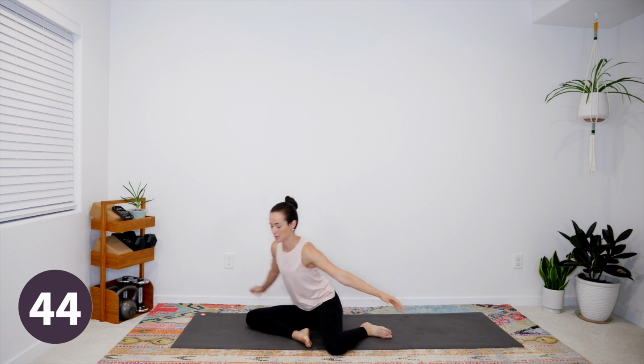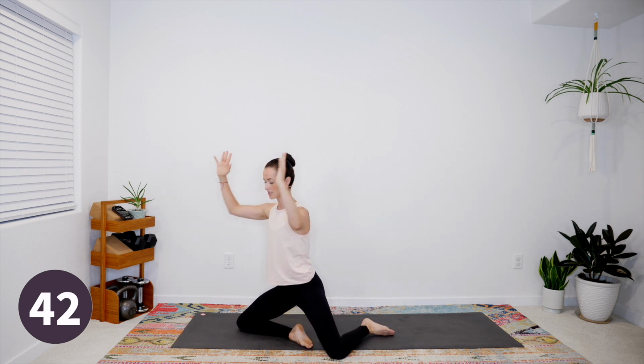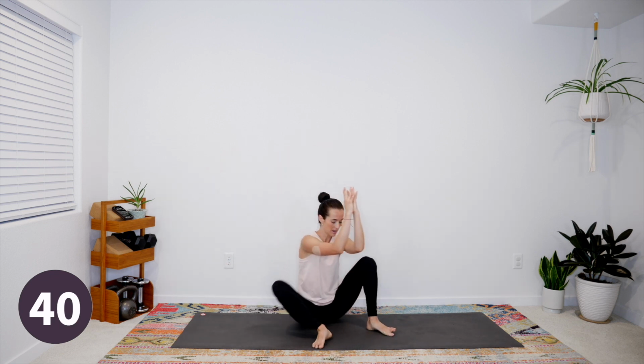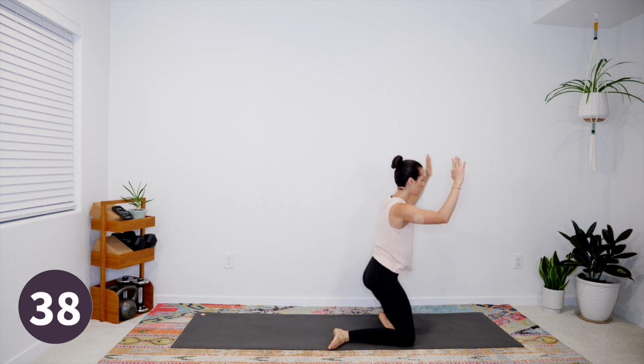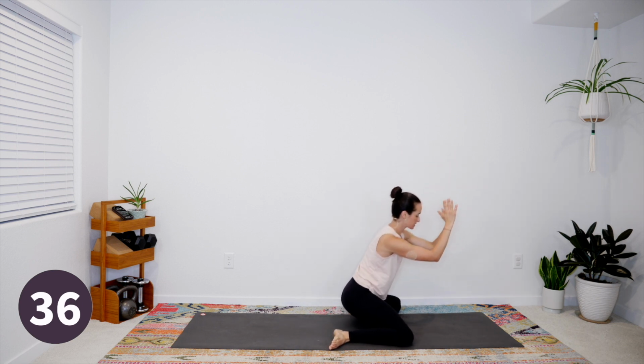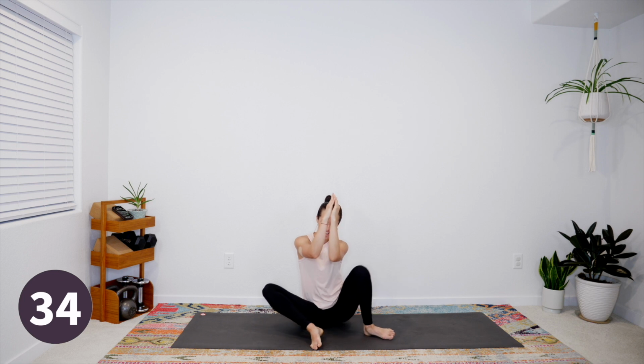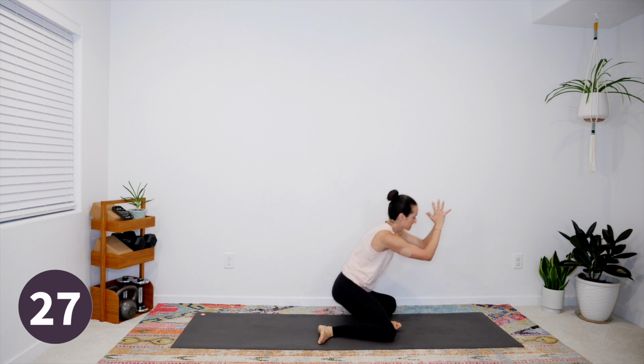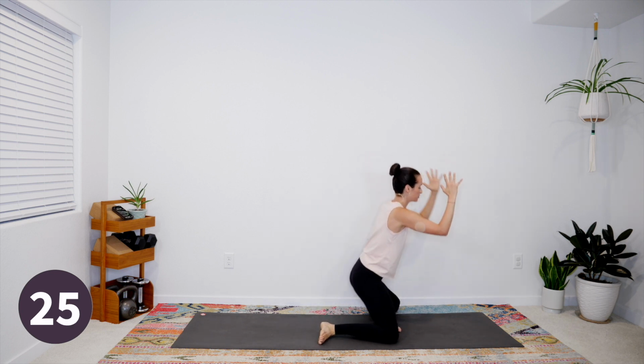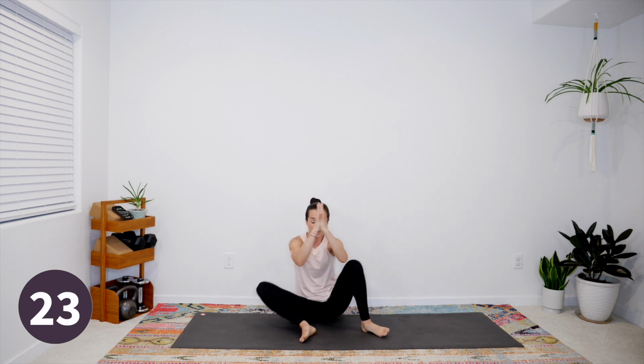So again, here you're supporting with the hands behind you if you need to. Opening up, chest fly, and then closing to come back through center. Working toward performing this one without the hands is going to be so vital for your hip mobility. This is a great one to practice, just that primal movement of moving from the floor to standing without assistance.